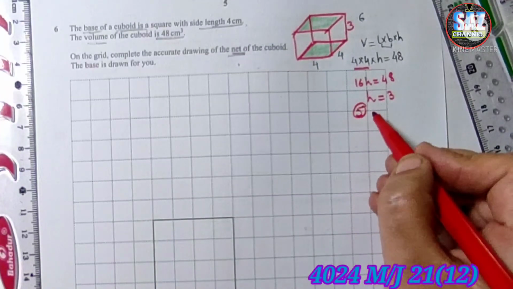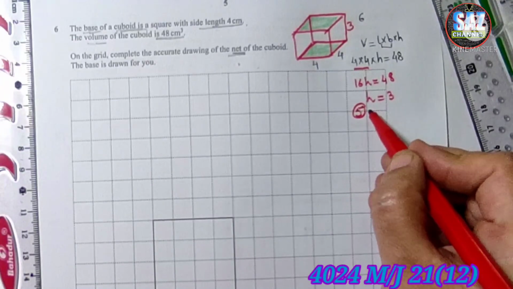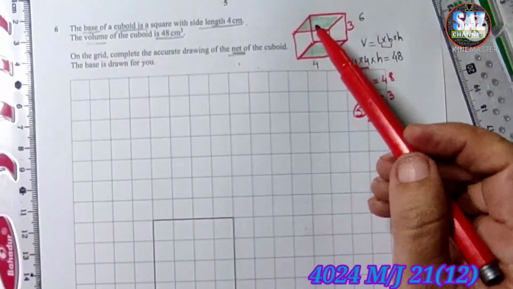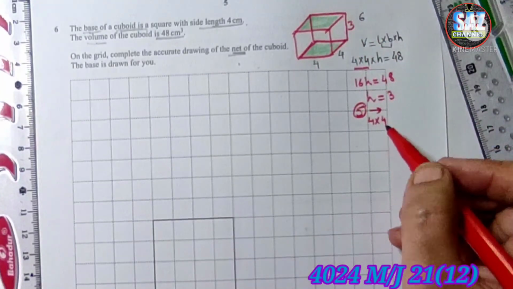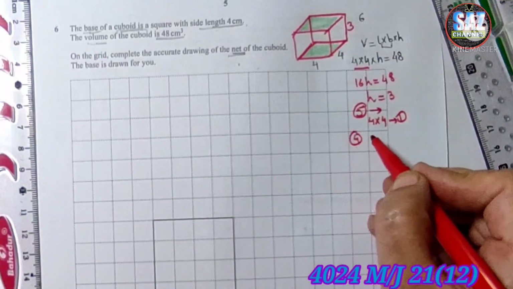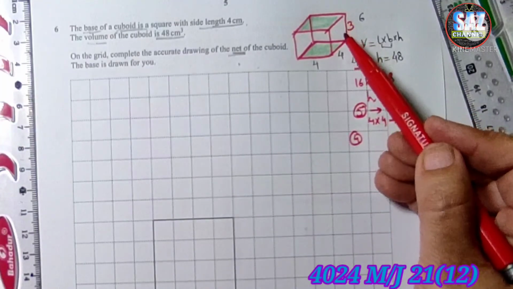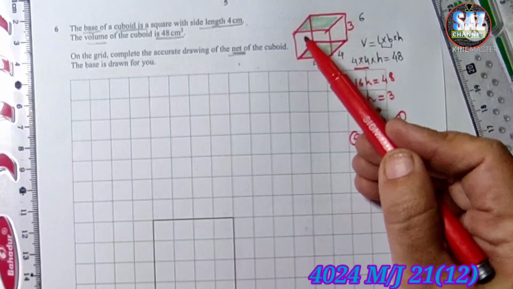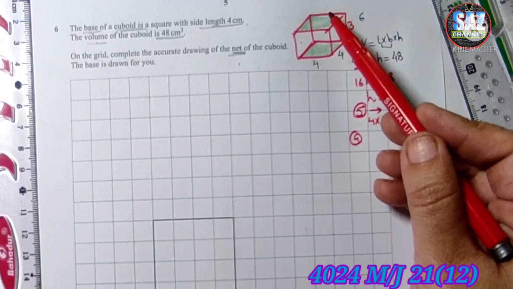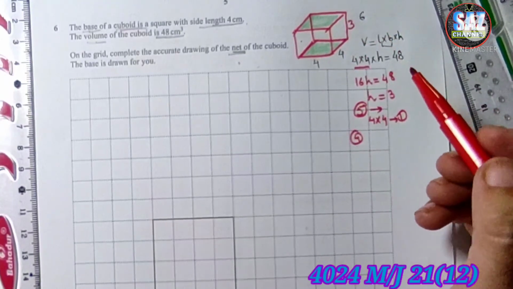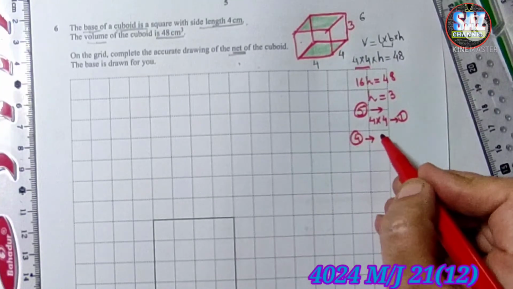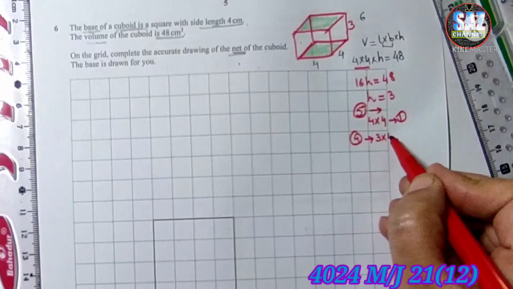Out of those 5 remaining faces, one face will be 4 by 4, because these two are identical. The rest, the 4 faces, will be of what dimension? 3. Look, this side 3 is involved over here and in the rear face, and 3 is involved in the front and this back face. Here your imagination has to be really strong. So I need to draw 4 faces of 3 by 4.